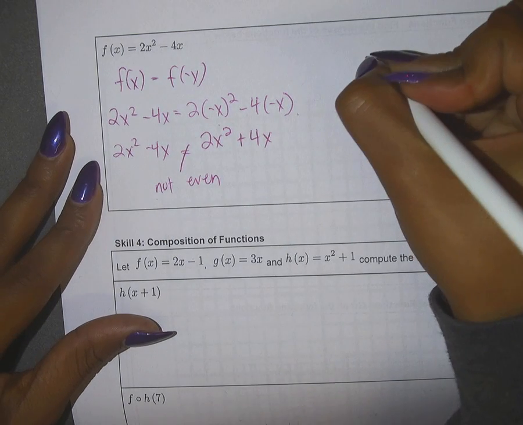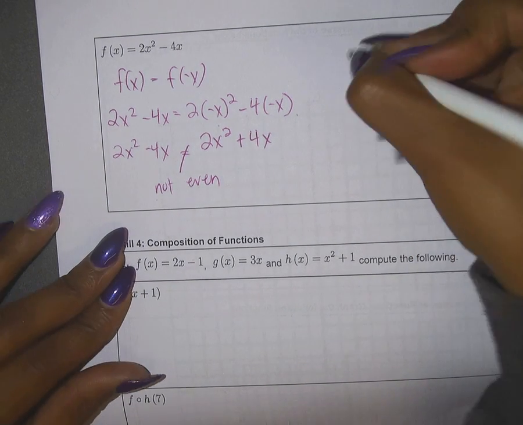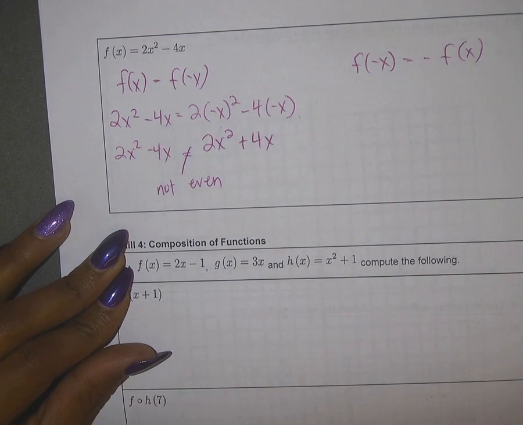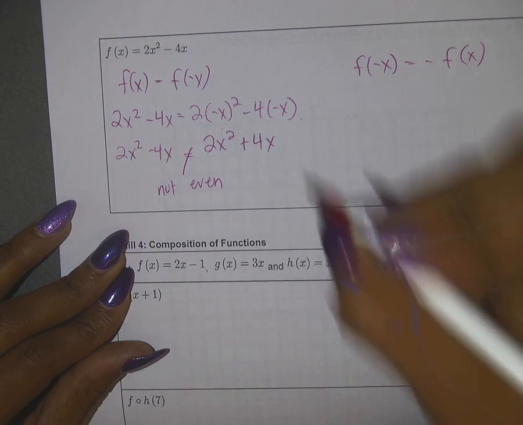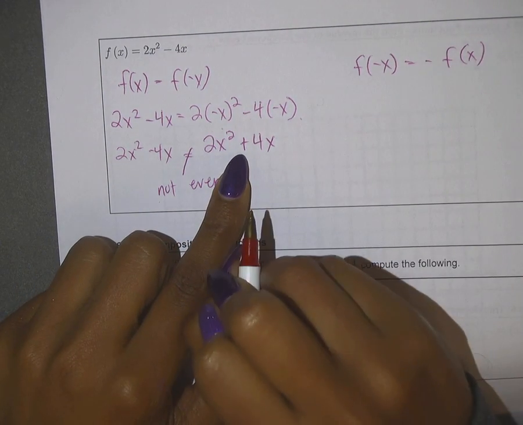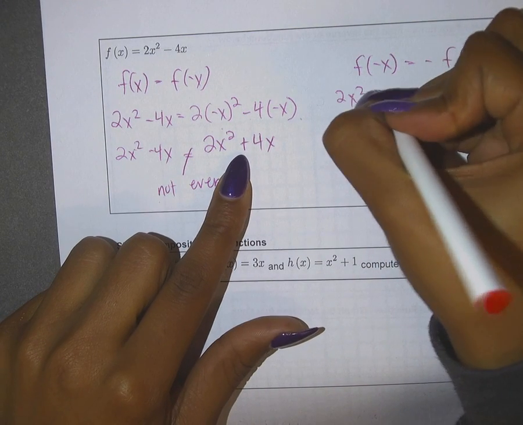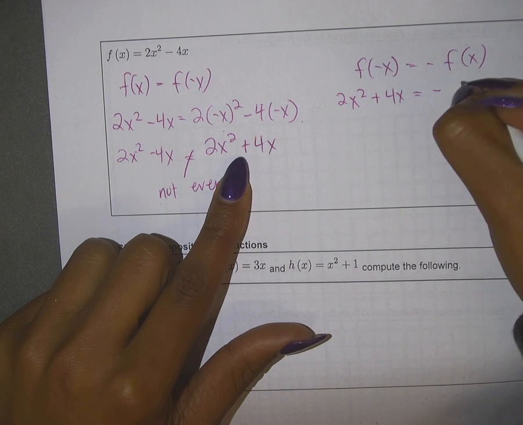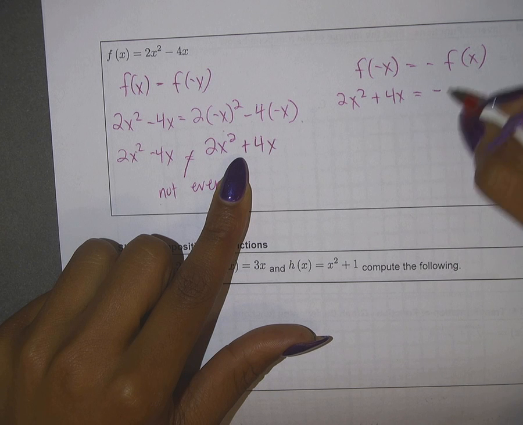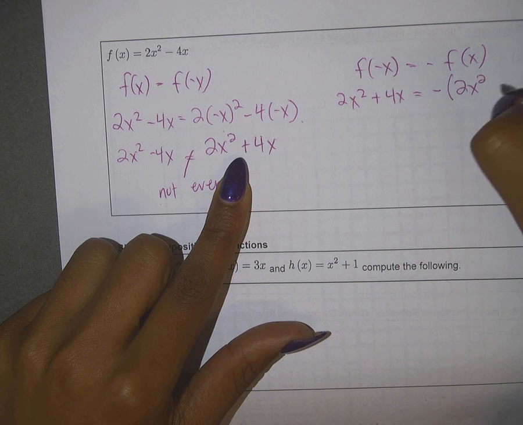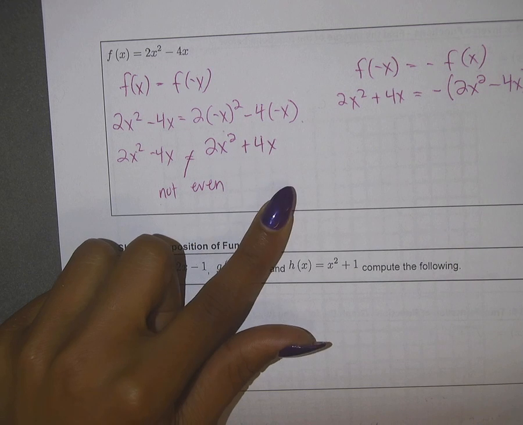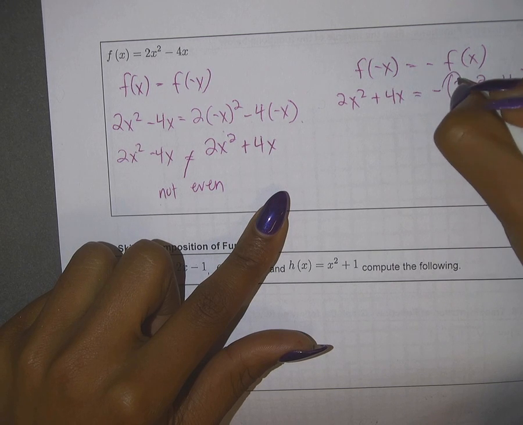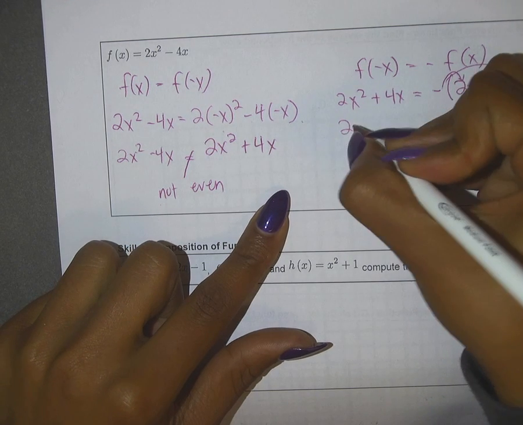Let's try our odd test. Our odd test says negative x values is equal to the negative function. I already did the work for my negative x values, so if it's okay with you guys, I'm just going to bring that over. 2x squared plus 4x. Now I'm going to multiply my function by a negative. So I've got negative times 2x squared minus 4x. Now I'll distribute this negative. I haven't done anything with the left side, so I'll just bring that down.